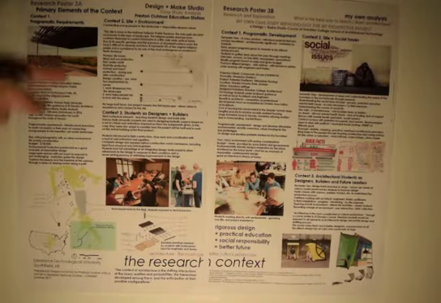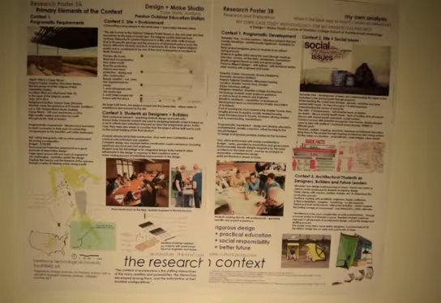Context number 2 would be site and environment, and in this case I'm talking about special nodes, if you will, where different projects were built by the students. The last context would be the students themselves. So students not only as the designers, but actual builders.